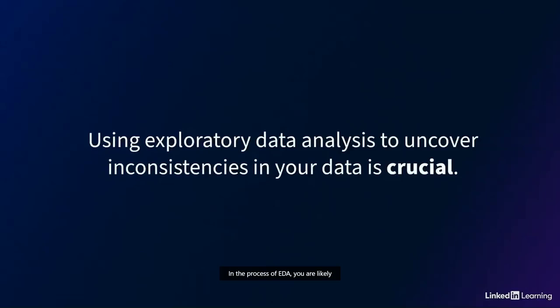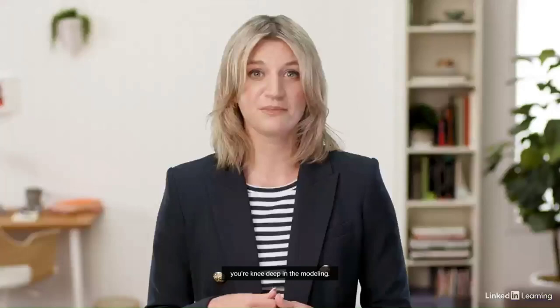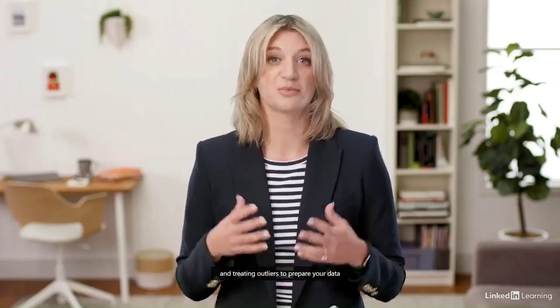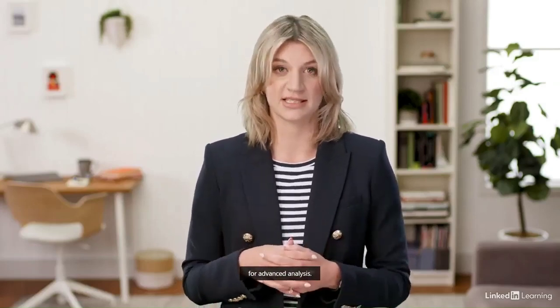In the process of EDA, you're likely to uncover missing values, outliers, or inconsistencies in your data. This isn't a drawback, it's a feature. Identifying these issues up front can save you from headaches later on when you're knee-deep in the modeling. Once you've conducted a thorough EDA, you'll be better equipped to handle abnormalities in your data. In our next lesson, we'll focus on addressing these issues, such as imputing missing values and treating outliers to prepare your data for advanced analysis.